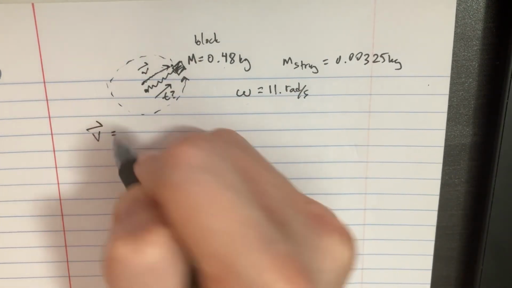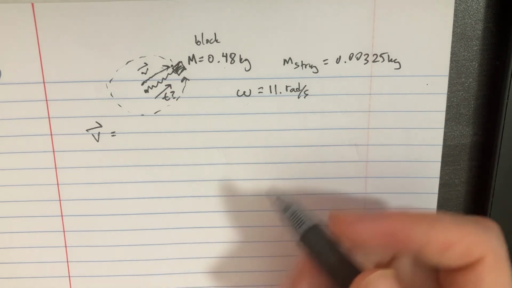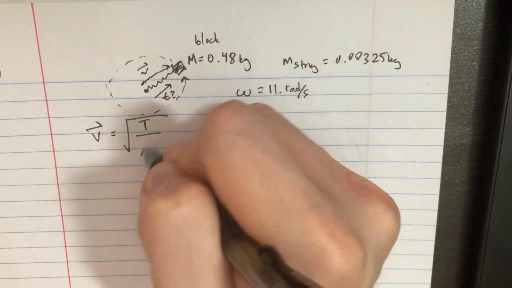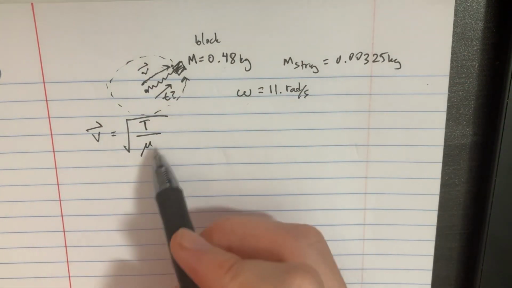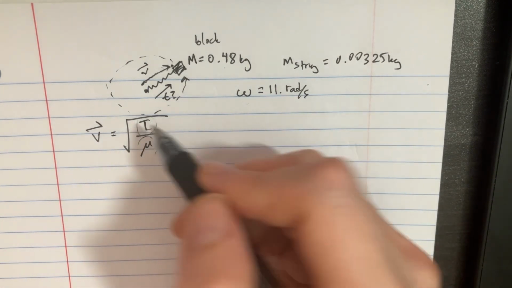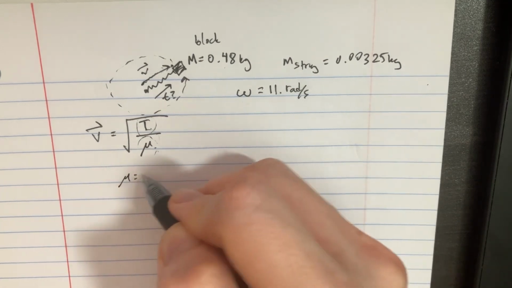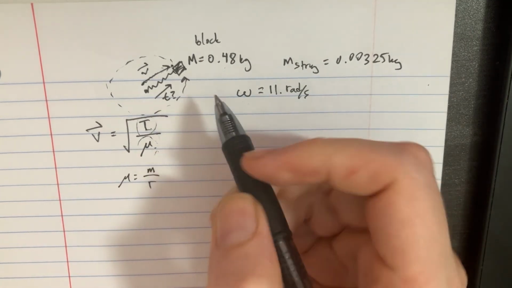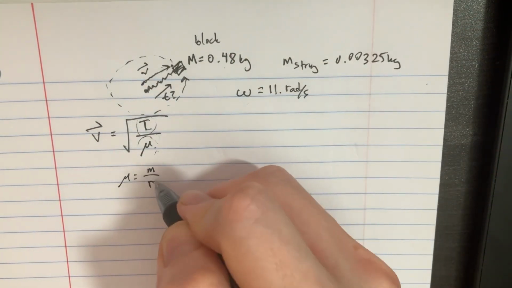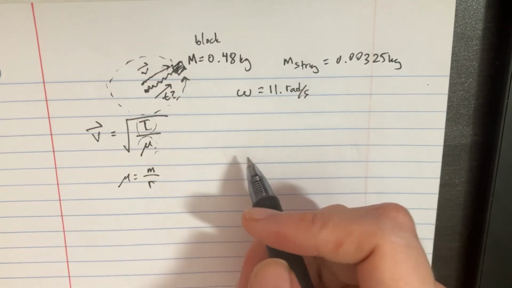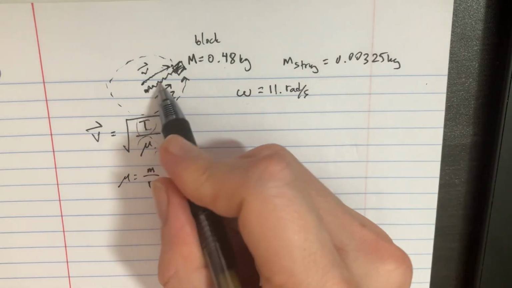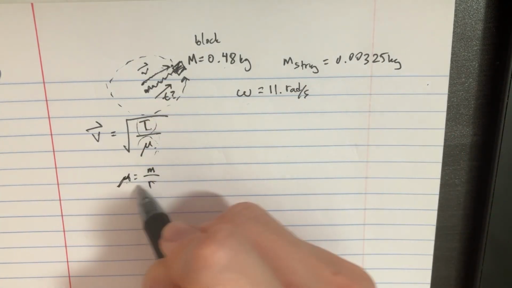We know the velocity of this kind of wave is going to be the square root of T, the tension, divided by mu, which is a mass per length. So we're basically trying to figure out what these two things are. Now, mass per length is simply going to be m divided by R, because this is the radius of this circle. That would be the length that we're dealing with, and the mass is going to be the small m because that's the string. Makes sense. So we can use that for the mu.